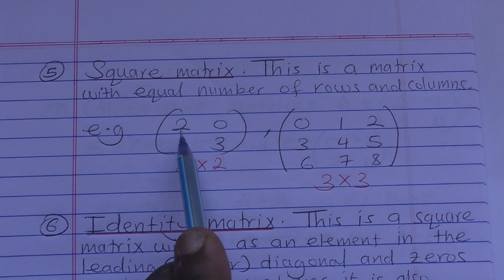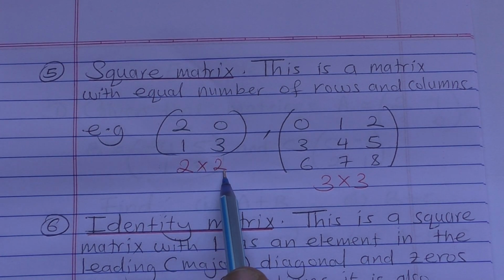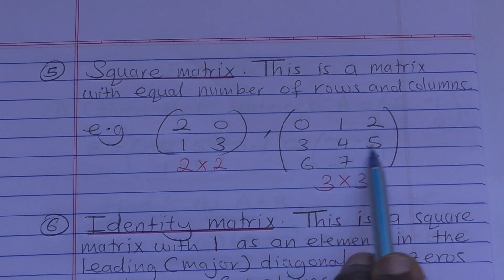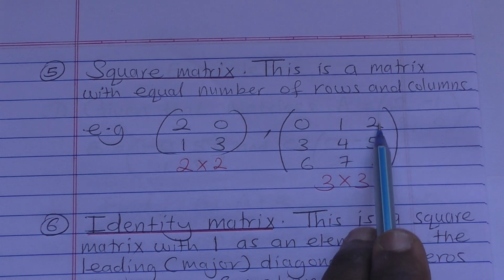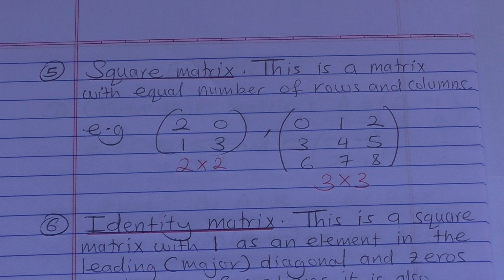For instance, this one has 2 rows and 2 columns, so it is a 2 by 2 square matrix. This one has 3 rows and 3 columns, so it is a 3 by 3 square matrix.